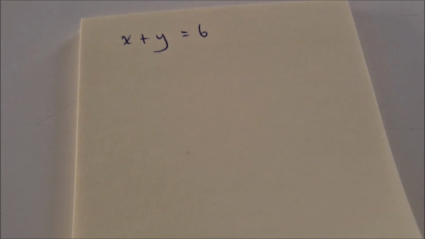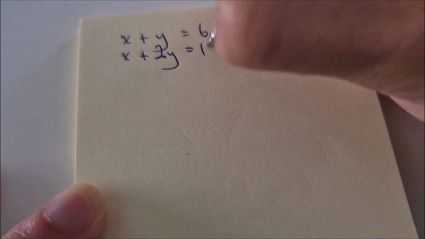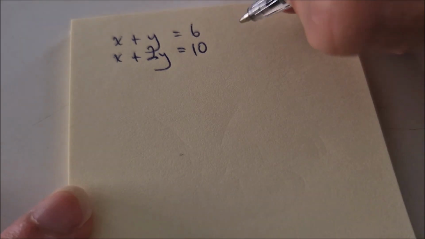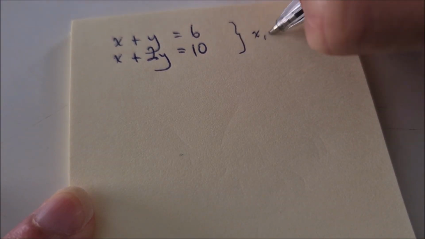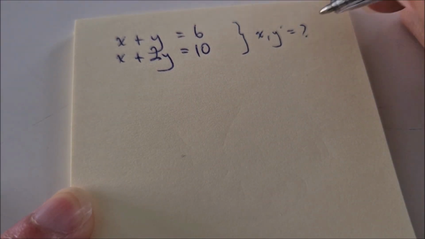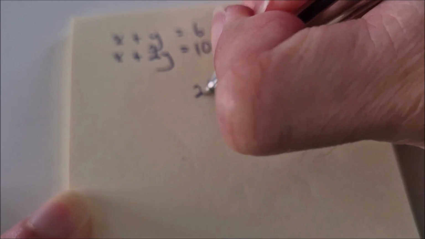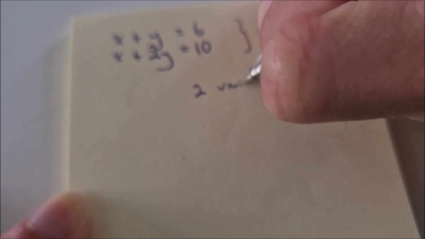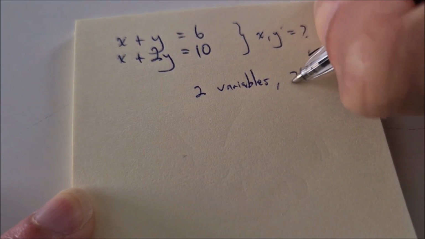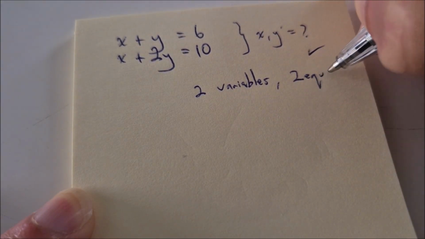But the moment you have another equation, this, you can solve for x and y, because you have two variables and two equations.